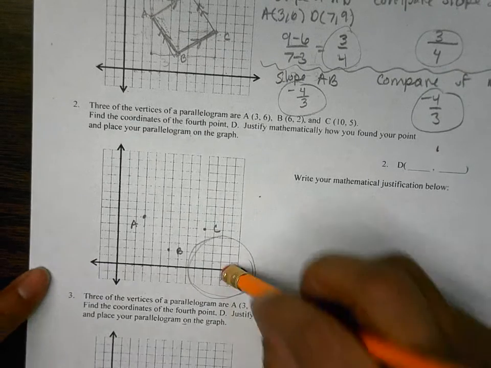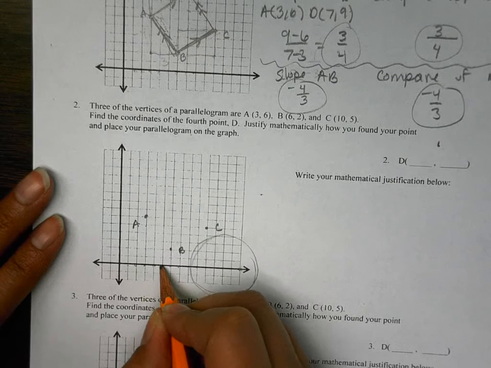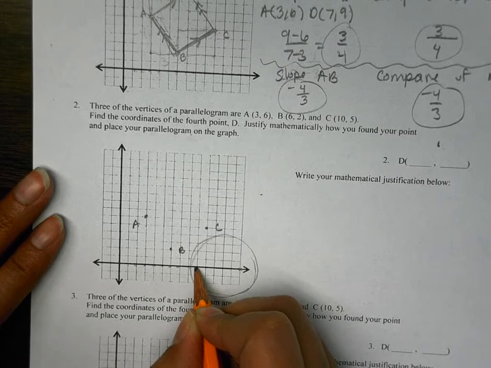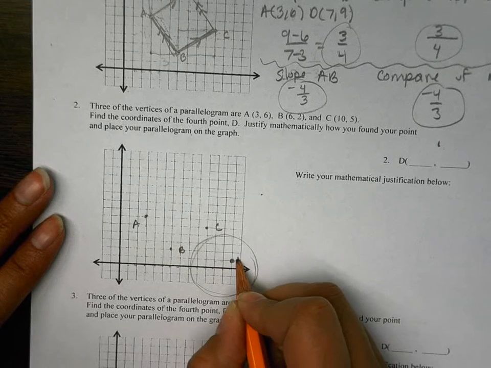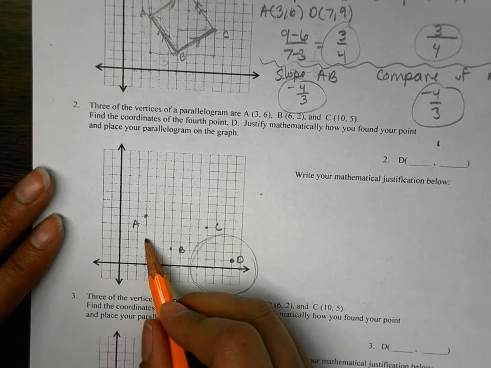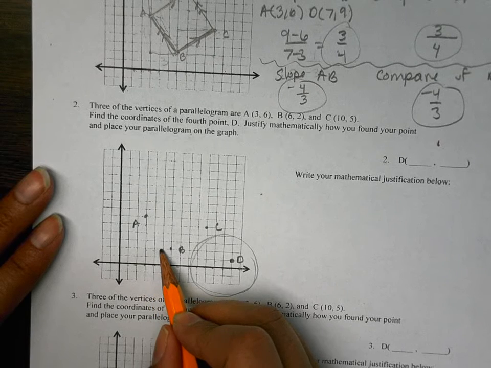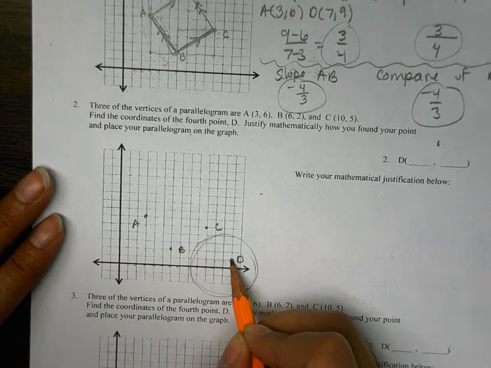No. 13, 1. 1, 2, 3, 4, 5, 6, 7, 8, 9, 10, 11, 12, 13, 1. I think it's 14. One more. Let's see. 1, 2, 3, 4. 1, 2, 3. Should it be over one more?